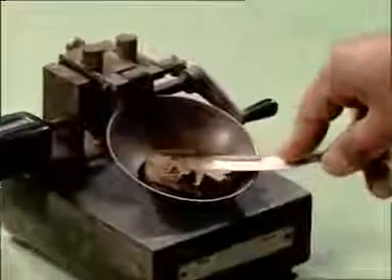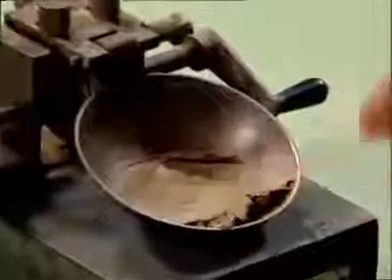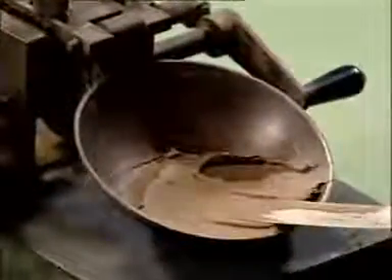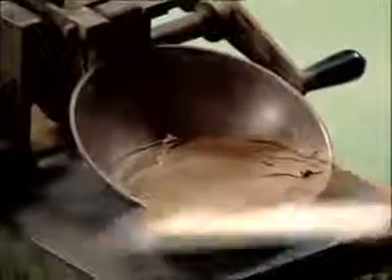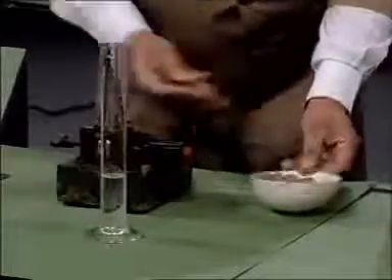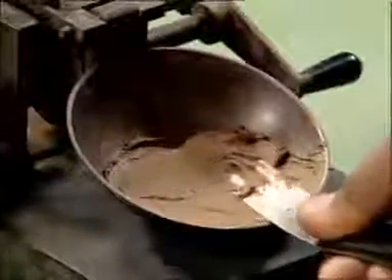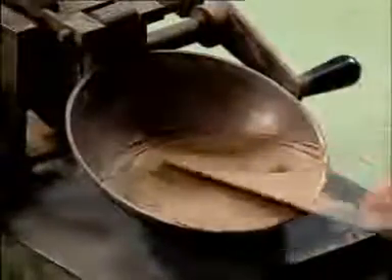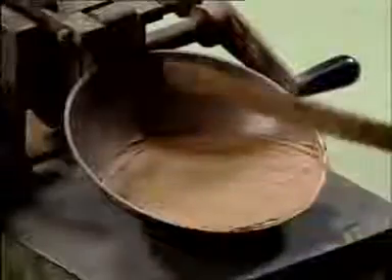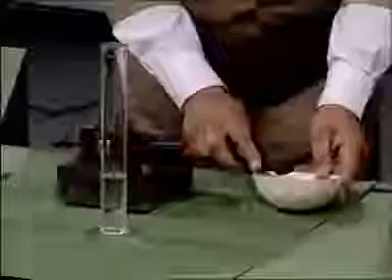Now, place a portion of the paste in the cup of the liquid limit device. Squeeze down and spread the paste in the cup with the spatula. Trim the soil at the top so that the maximum depth of soil in the cup is 1 centimeter.